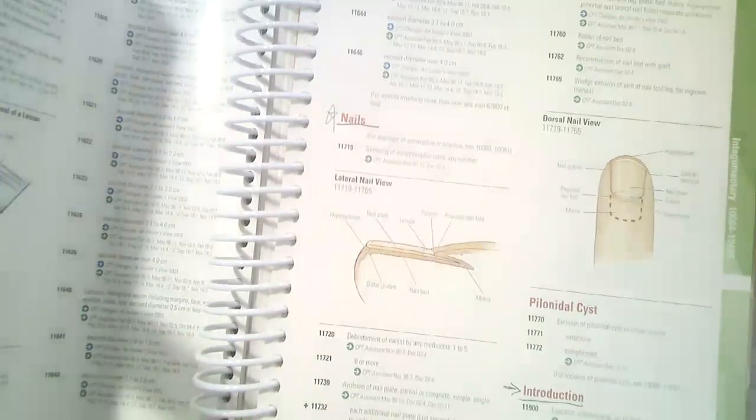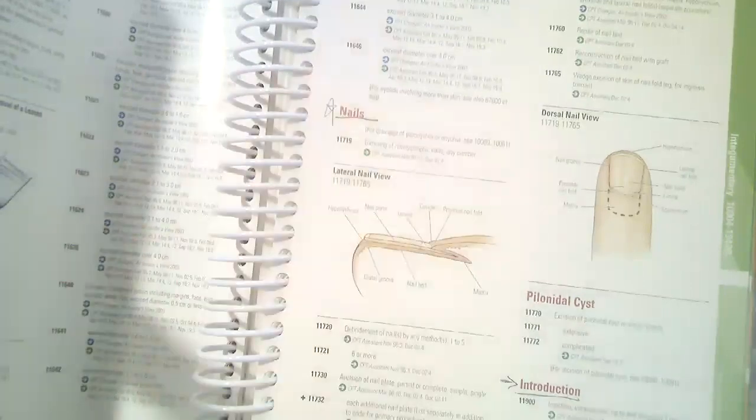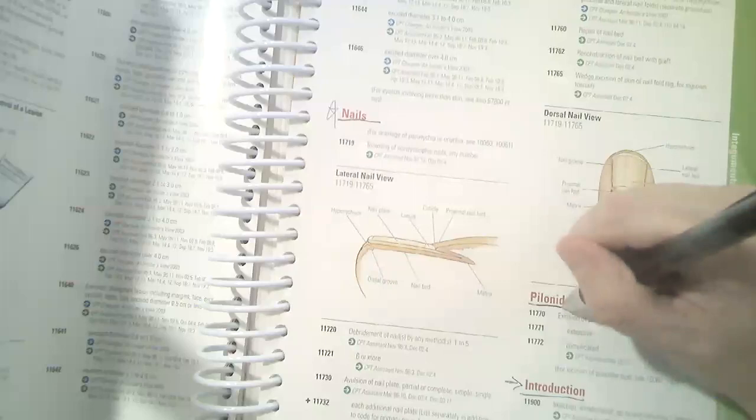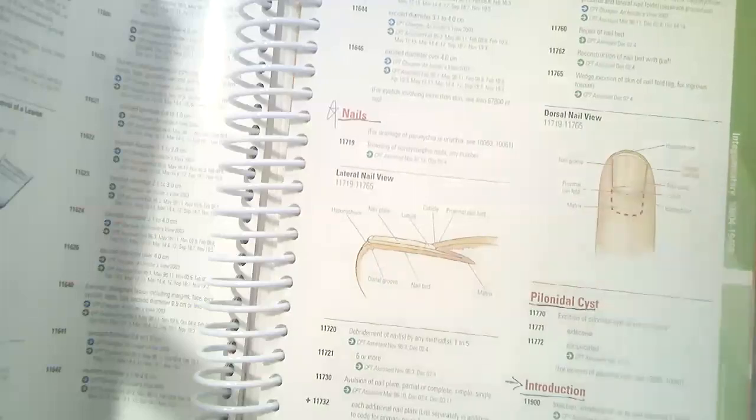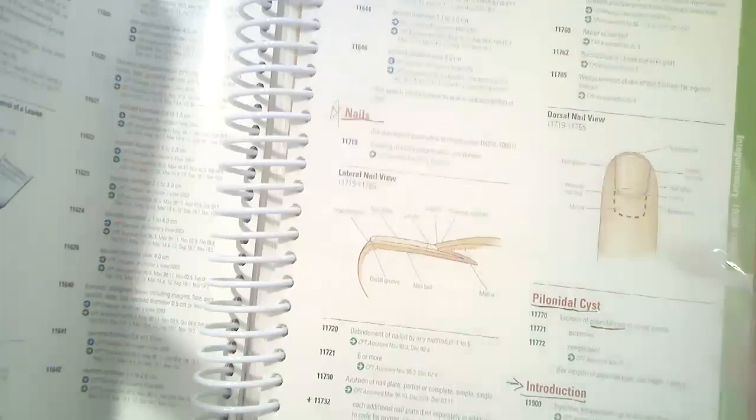So if you have any questions on your exams or your workbook about nails, you need to come straight to this section, okay? And that's, again, why we look at our table of contents, because it's easier than flipping through all these pages, right? We can go straight to the nail section. Then we have a new section here for pilonidal cysts, very few codes. Again, if you see that phrase, you will come and look at these 3 codes.